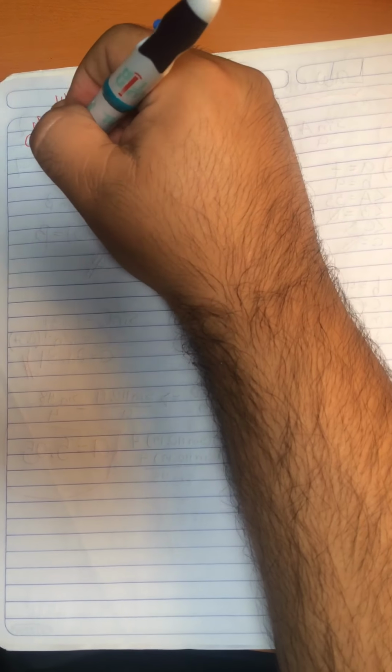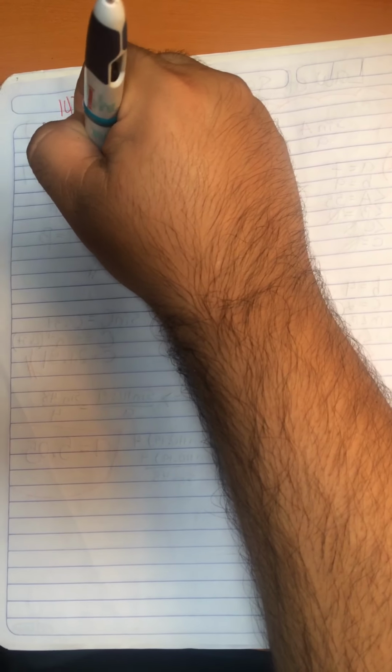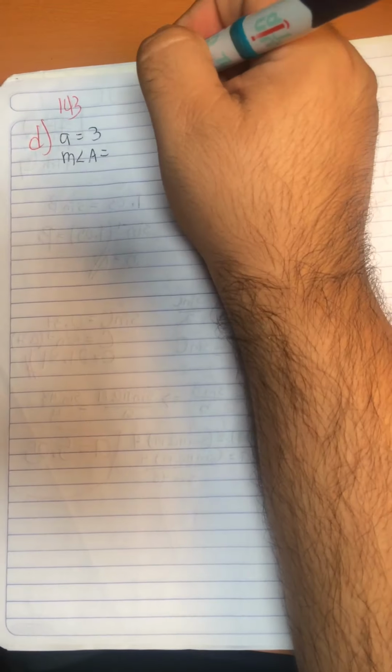Look at the elements that we have. We have side A, 3. Measurement of angle A, 120. Measurement of angle B, 20.